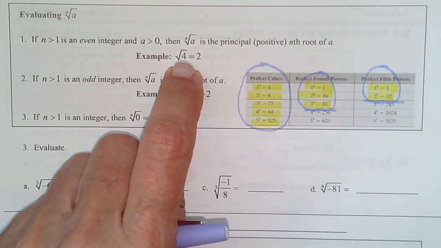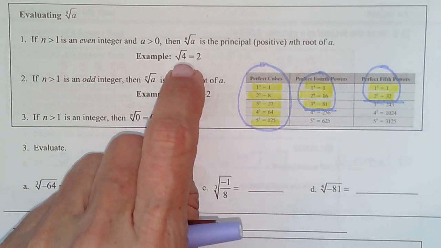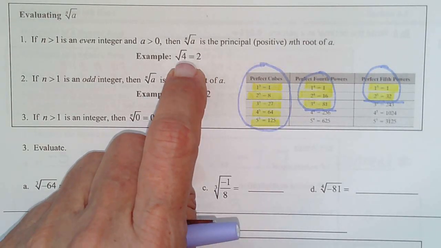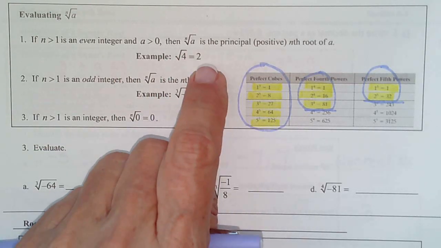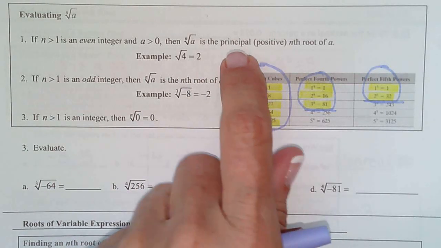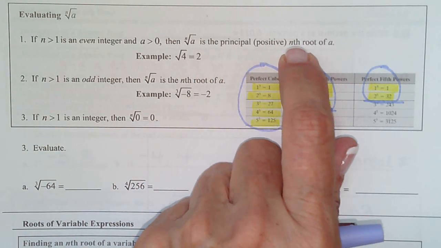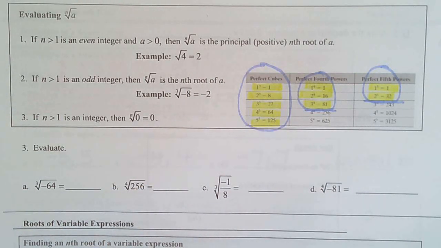I don't know how to do the square root of a negative, or the fourth root of a negative, or the sixth root of a negative using the real number system. So the number underneath, which we call the radicand, must be positive, and the answer must be positive because we call it the principal square root or principal fourth root, which means positive.